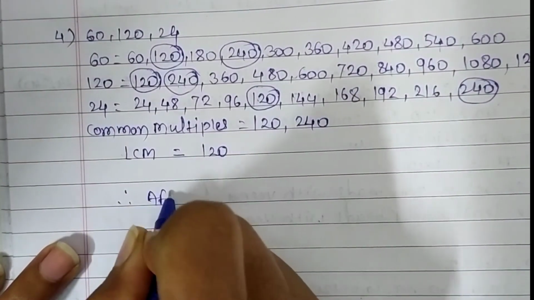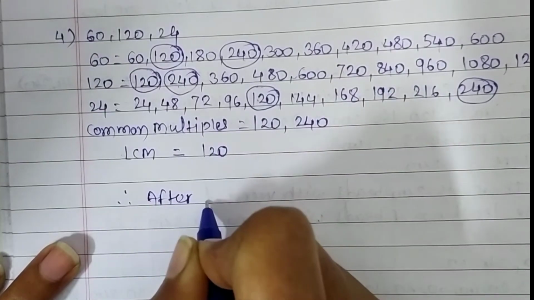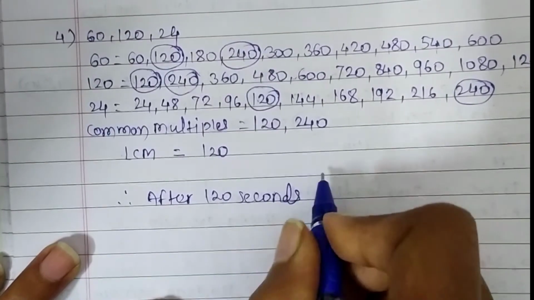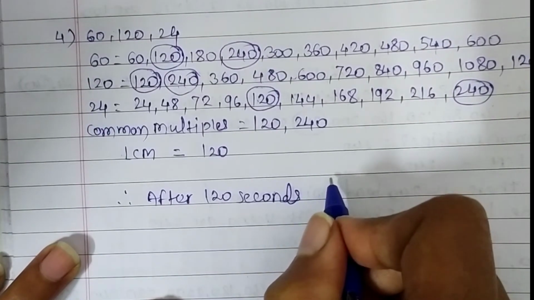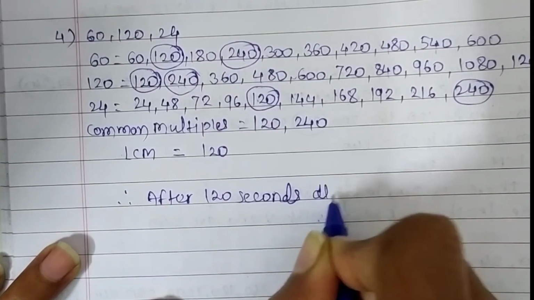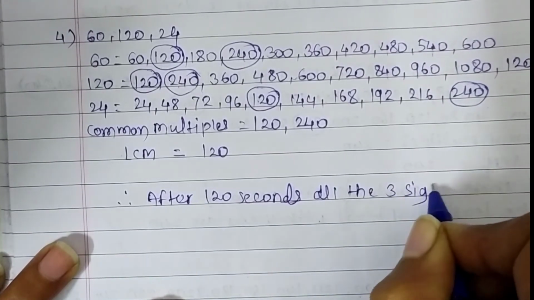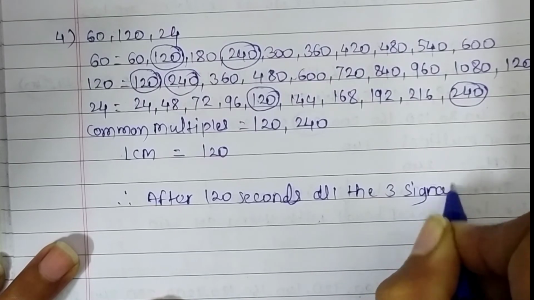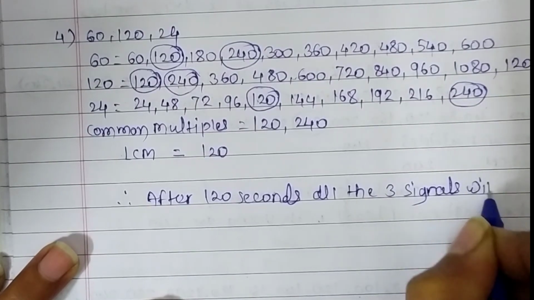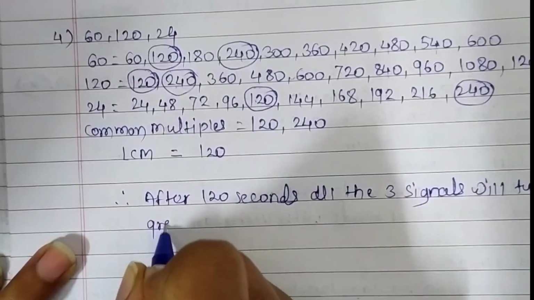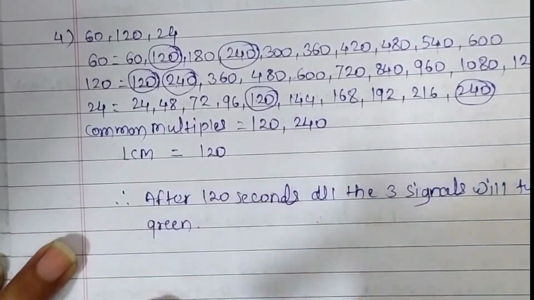So after 120 seconds all the 3 signals will turn green. This is our answer for 4th question.